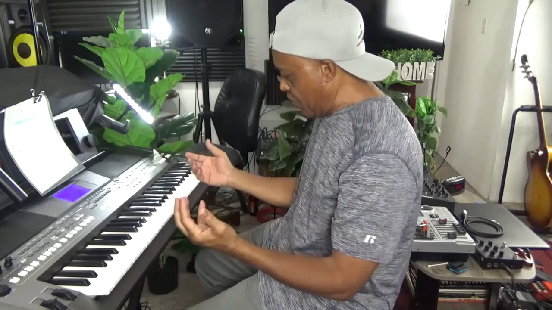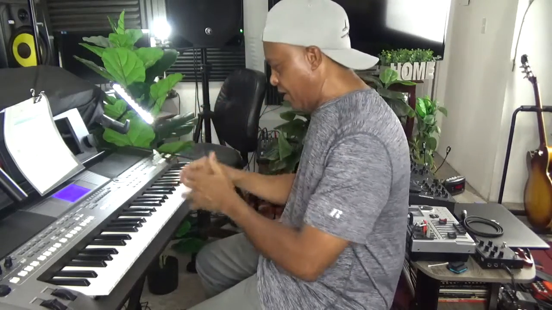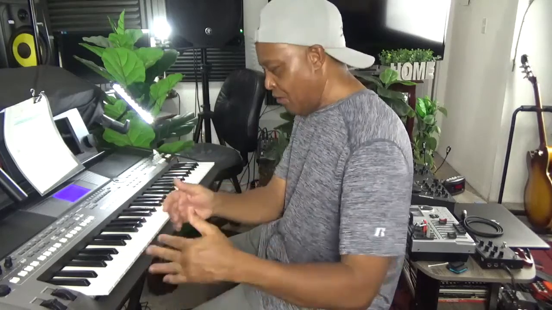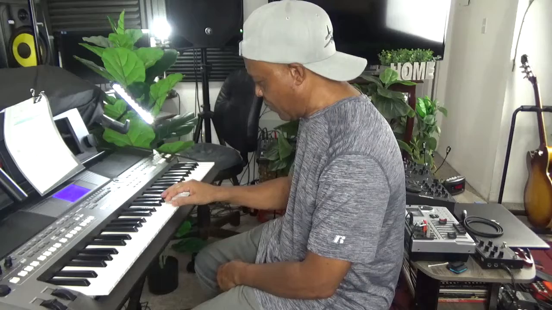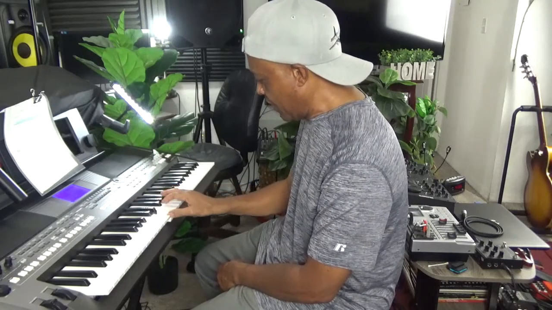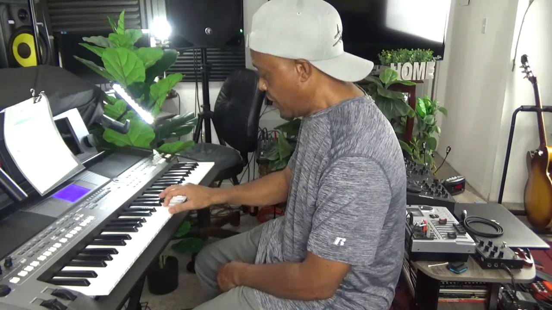What we did is we used the 3 tensions together to play a triad over the basic chord. So that was D, F, and A flat.